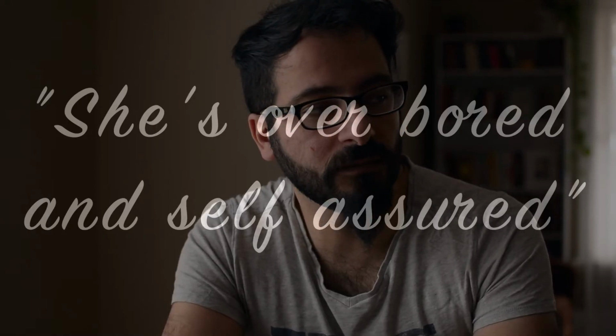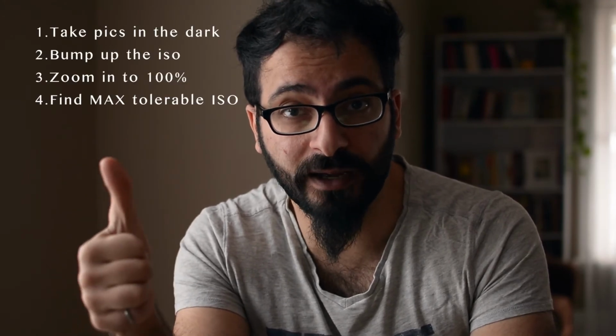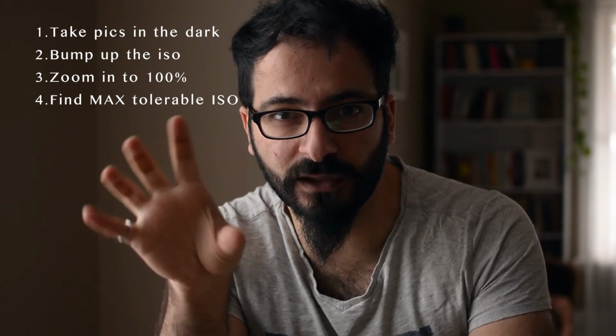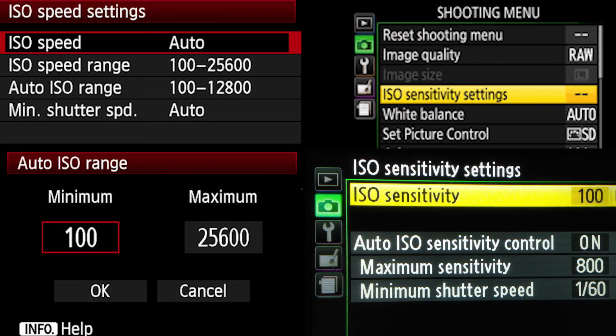You can research online what your tolerable ISO is for your particular camera, and then test it out yourself by purposely taking pictures in the dark, bumping up the ISO, zooming in at 100%, and seeing when the level of grain is a little bit too much. Make a note of what your ISO threshold was, and try not to go over it in the future. You can even go into your auto ISO settings and set this as the max ISO possible.